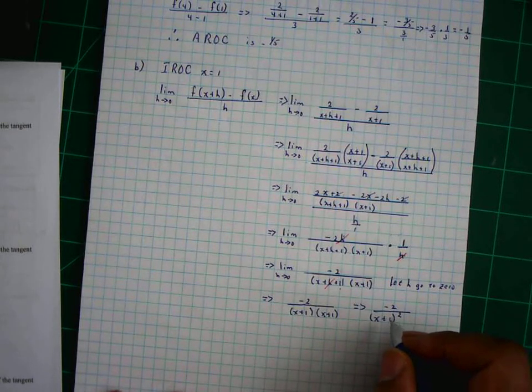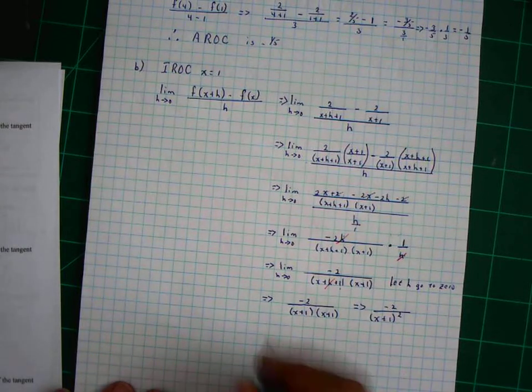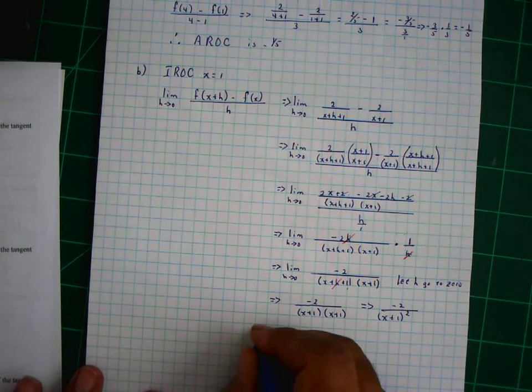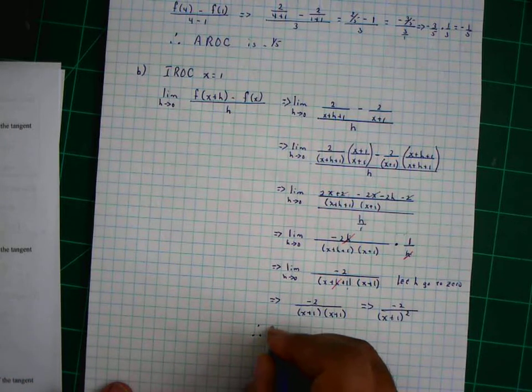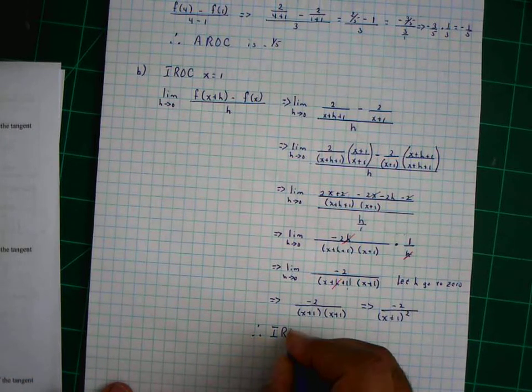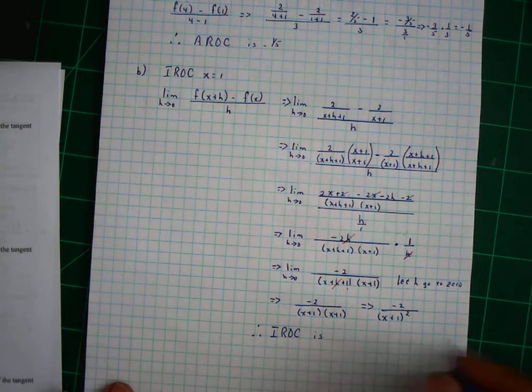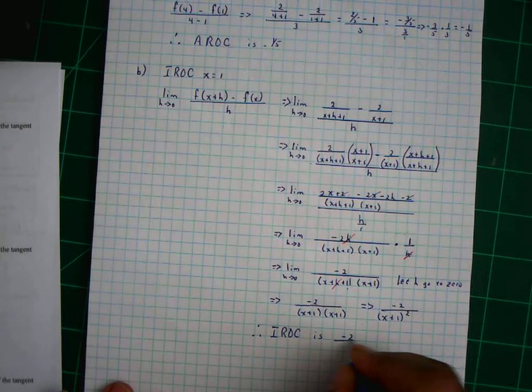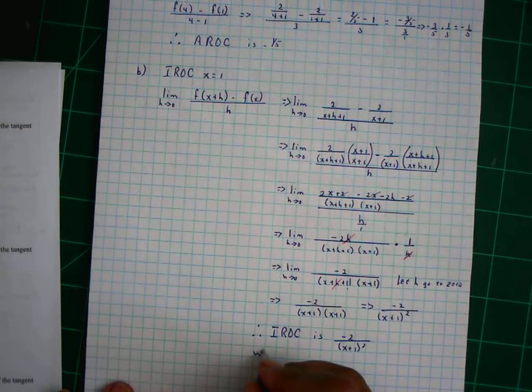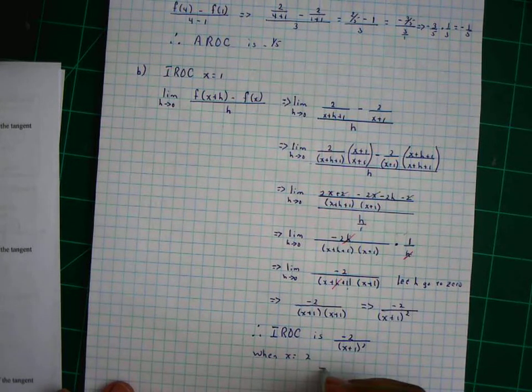Now I want to find the instantaneous rate. Let's write that. Therefore, the instantaneous rate of change is negative 2 over x plus 1 squared. So when x equals 2, I get negative 2 over 2 plus 1 squared, which is negative 2 over 9. So that's my answer, negative 2 over 9.